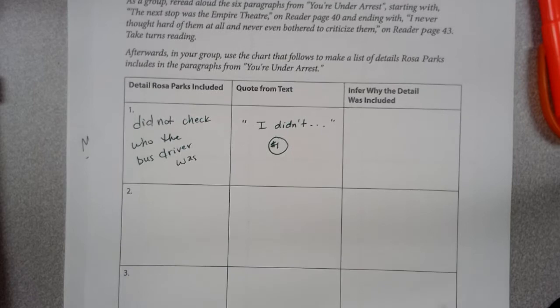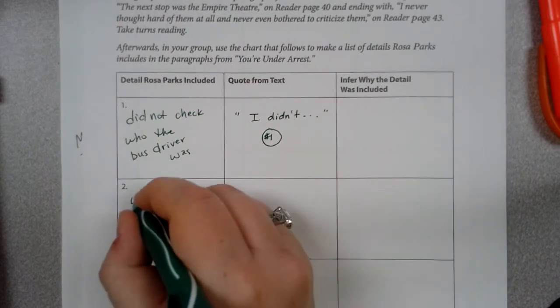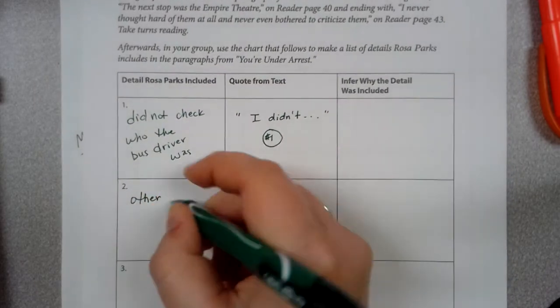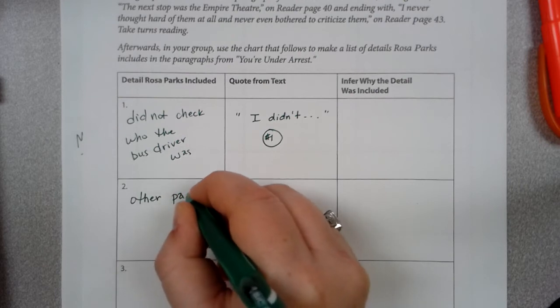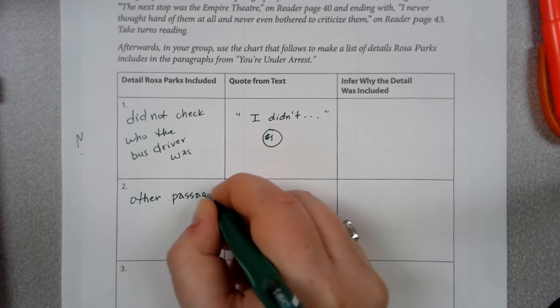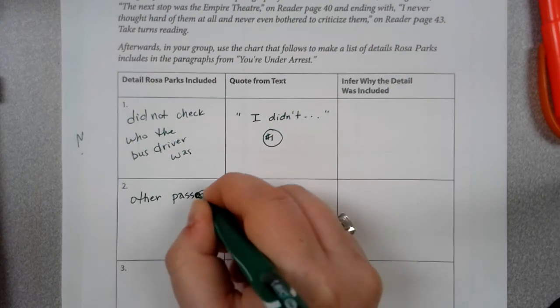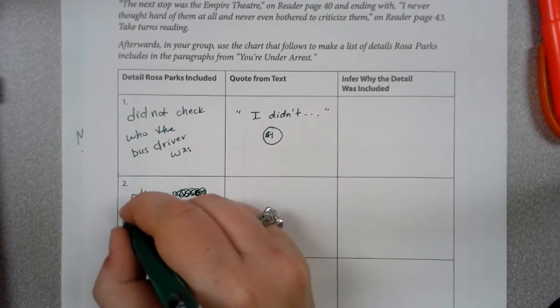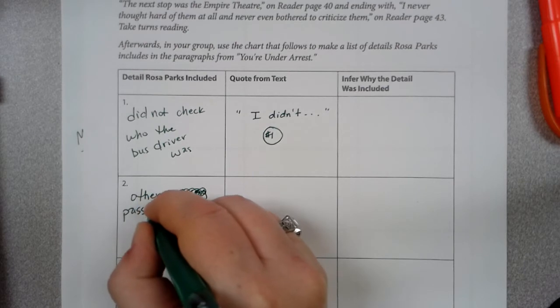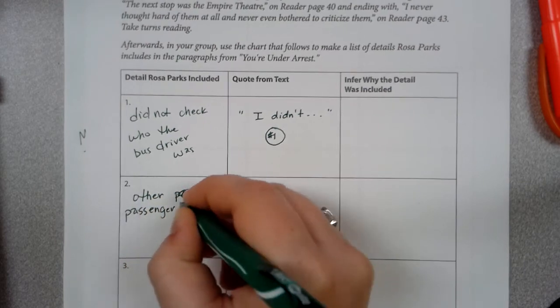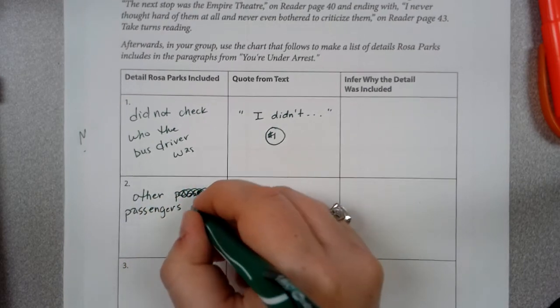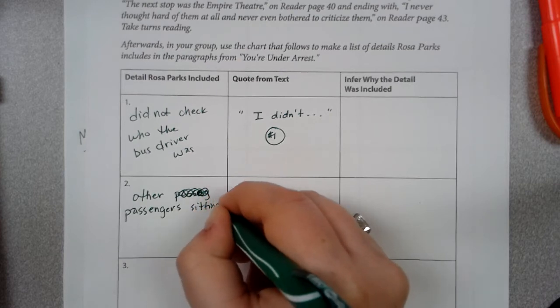Another detail that she included was there were other passengers sitting in the middle. Now, what she meant by this, and I misspelled passenger, sorry, was that she wasn't the only African American sitting in this middle section.